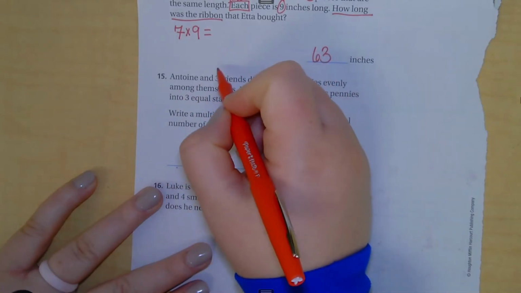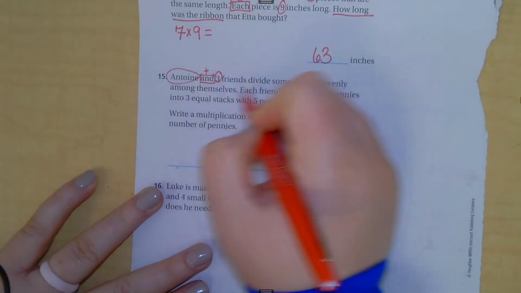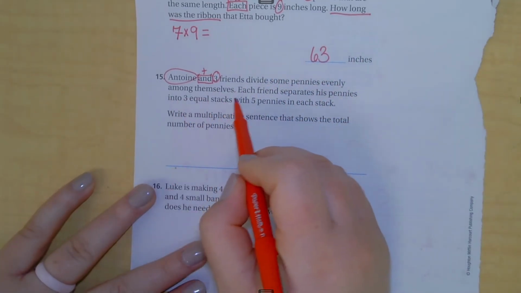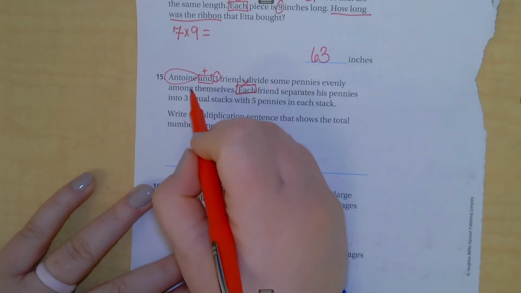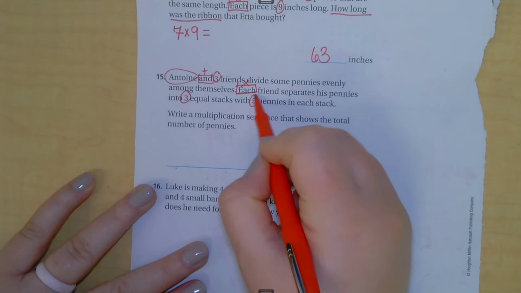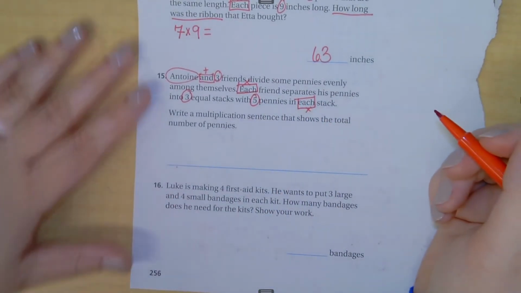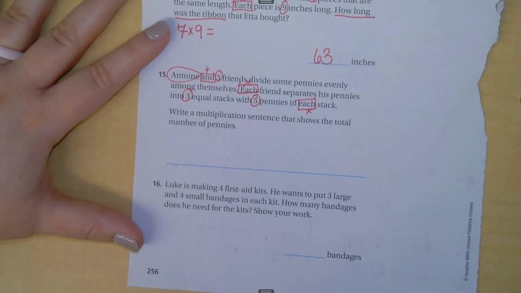Antone and 3 friends, we got to put those together, so technically it's 4 people, divide some pennies evenly among themselves. Each friend separates his pennies into 3 equal stacks with 5 pennies in each stack. Write a multiplication sentence that shows the total number of pennies.